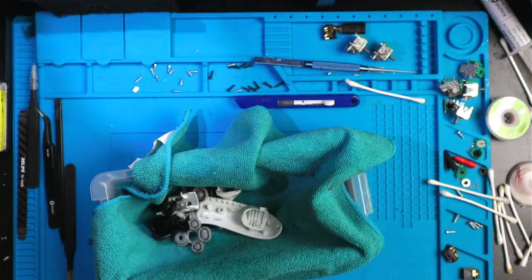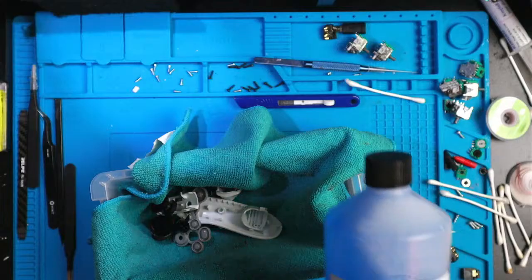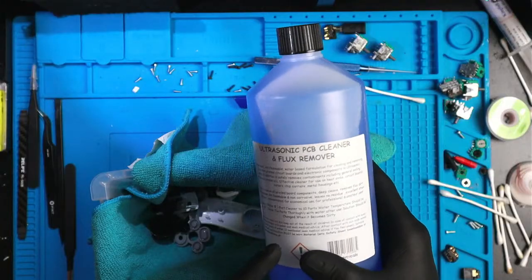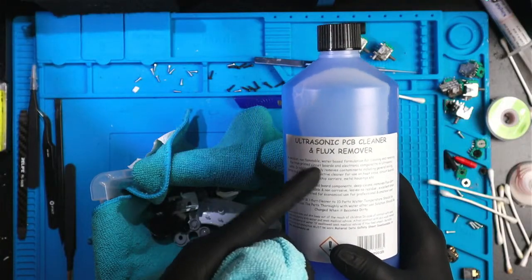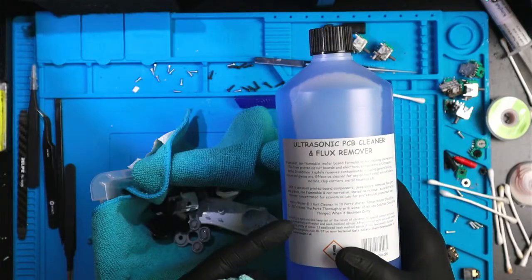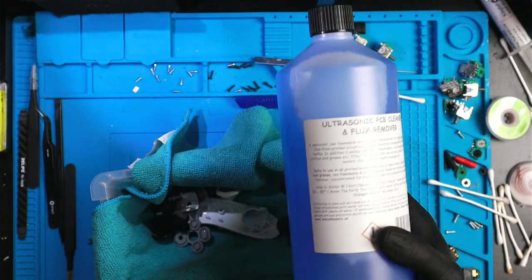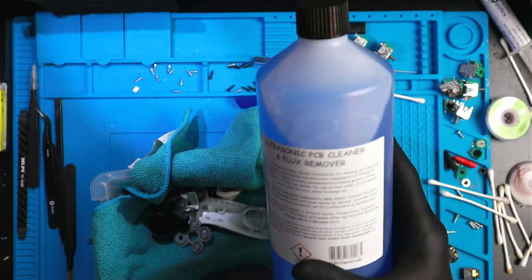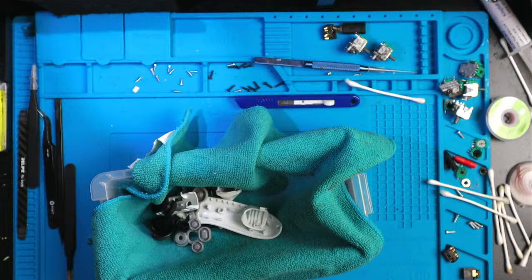I'm not too sure if anybody else uses an ultrasonic cleaner, if they've got any recommendations for cleaners and stuff. This is the one I use a very, very tiny amount of with some dish soap when I'm cleaning plastics, because this one is meant for cleaning PCBs, and then I use a proper dilution of this if I ever need to clean PCBs, which I've done once or twice. I got this one from Amazon. It really hasn't got much information on it though.